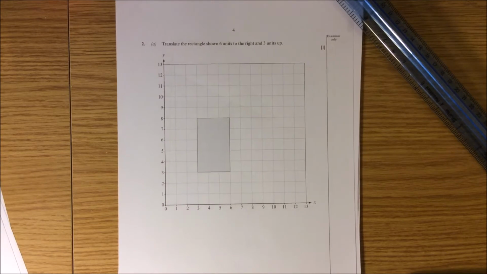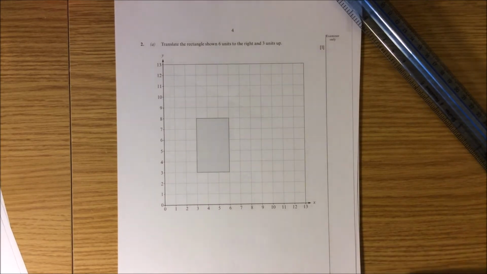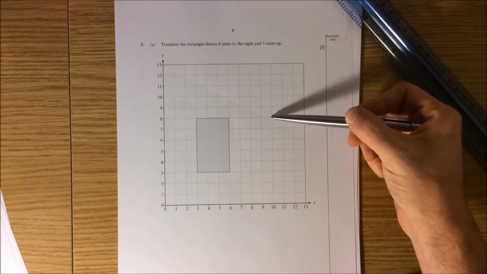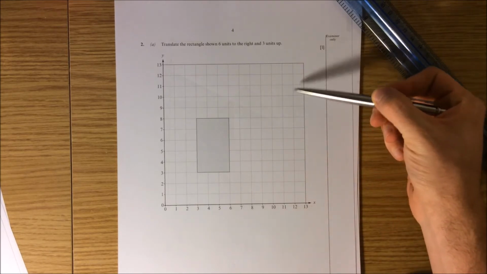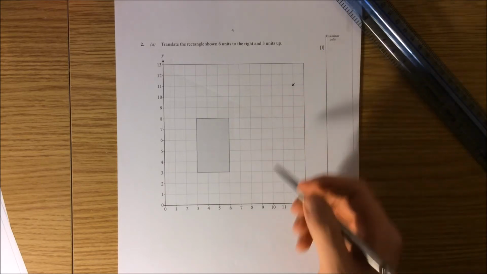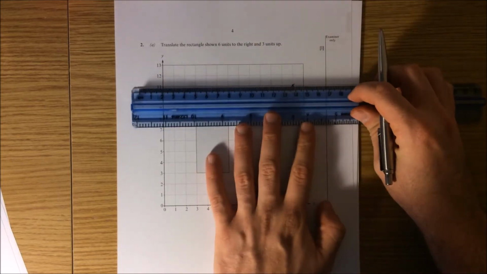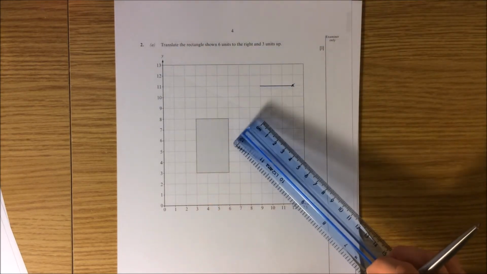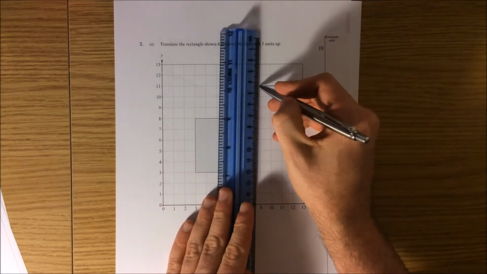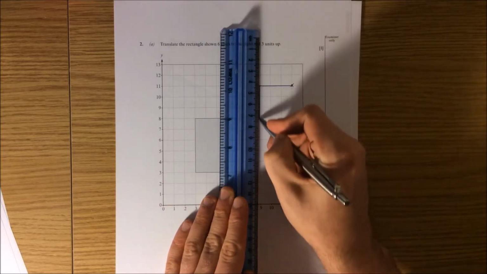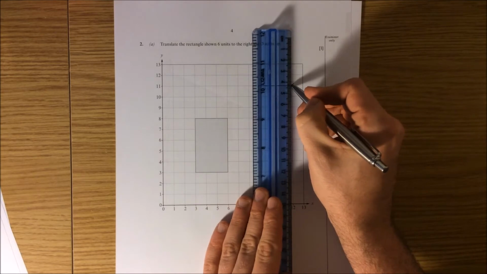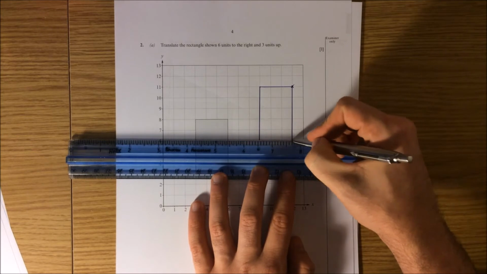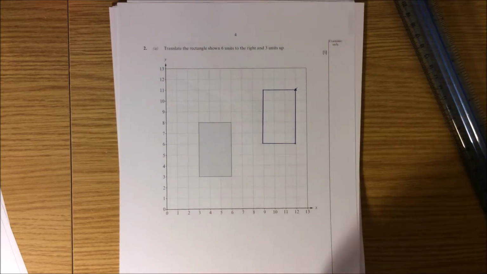Question number 2. Translate the rectangle 6 units to the right and 3 units up. So every point has to move 6 to the right and 3 up. So this corner is going to go 1, 2, 3, 4, 5, 6. 1, 2, 3. So that's going to be the new corner there. And then we can just draw the shape from that. So we know that the rectangle is 3 units across, and it's 1, 2, 3, 4, 5 squares tall. So the new rectangle will be by here. Translate just means move, and the directions are given to you pretty straightforward in terms of right and up.